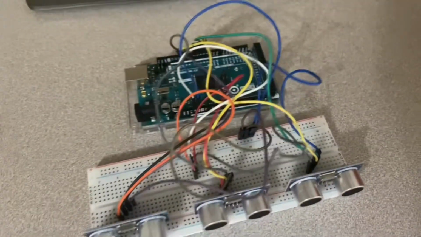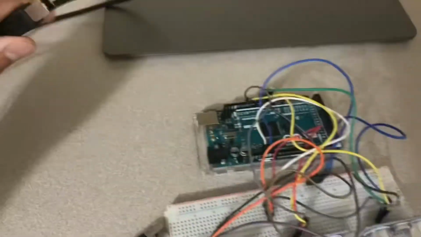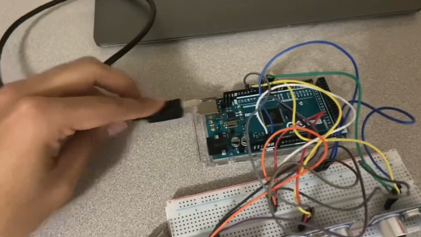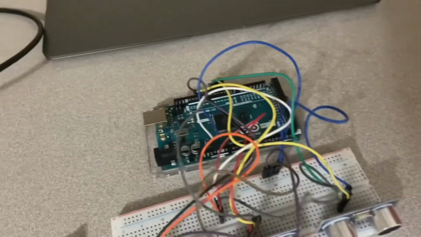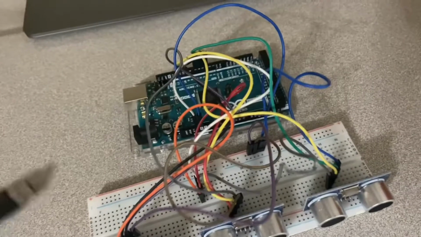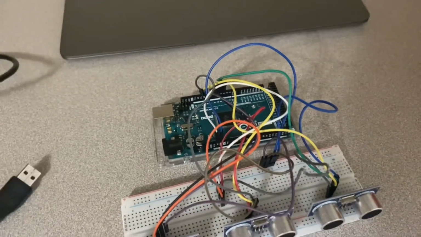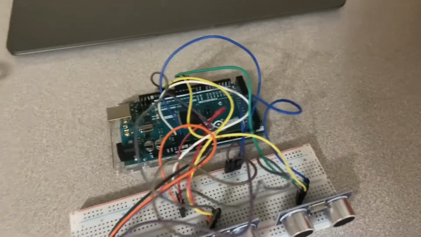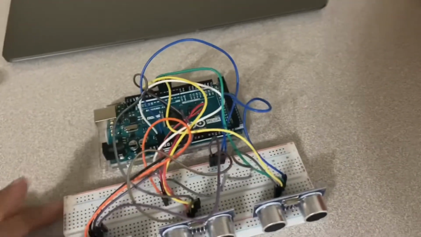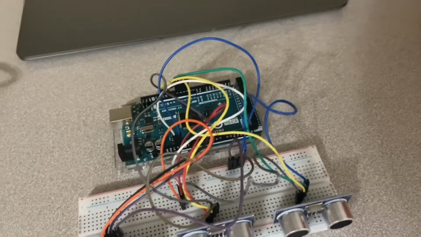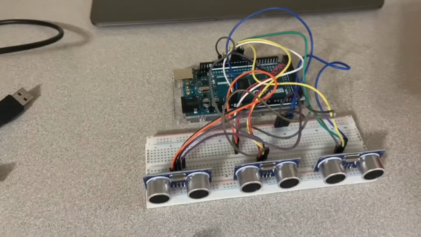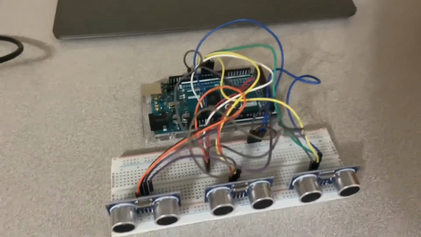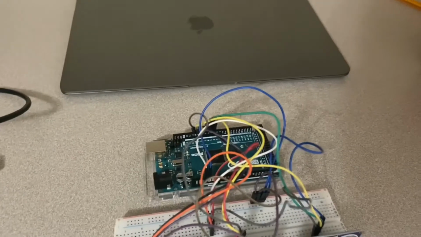And in regards to software, you would connect this part in here and then the USB to your computer. And then you would open up the Arduino IDE app. And there you would code it depending on what you want it to do. For mine, I have it coded for it to display either occupied or available for each one of these sensors. And that's pretty much it.